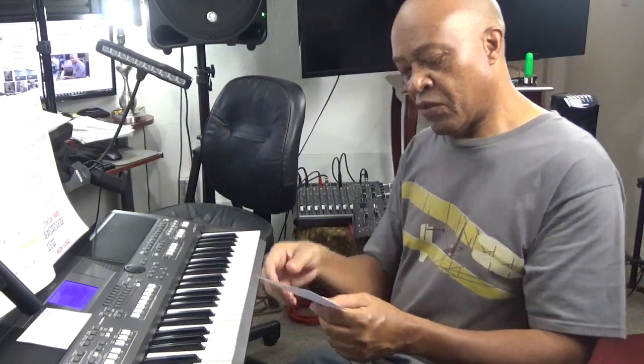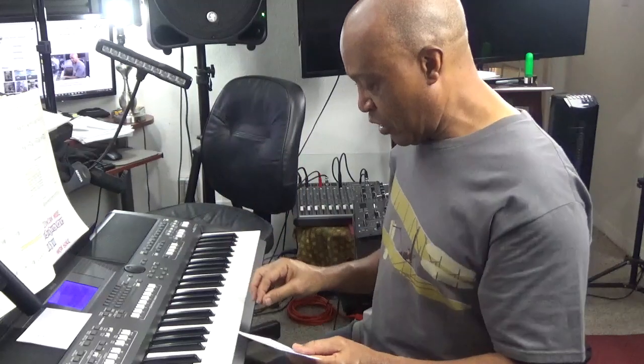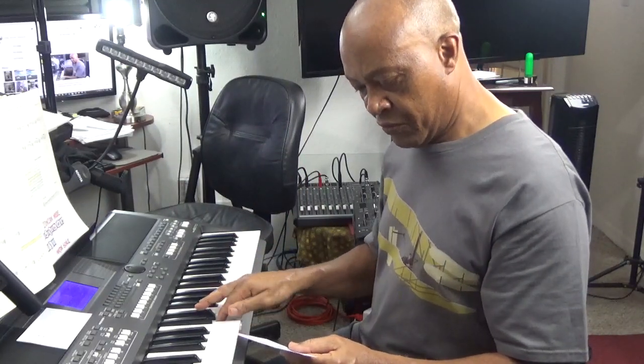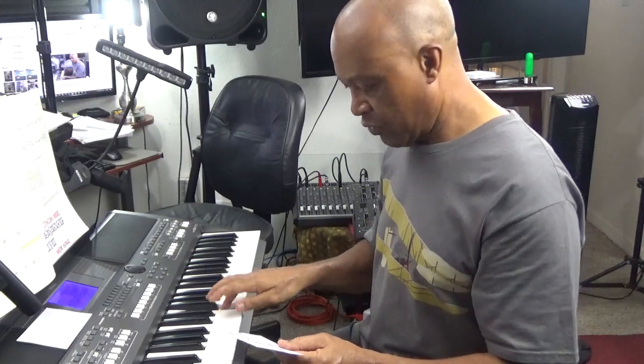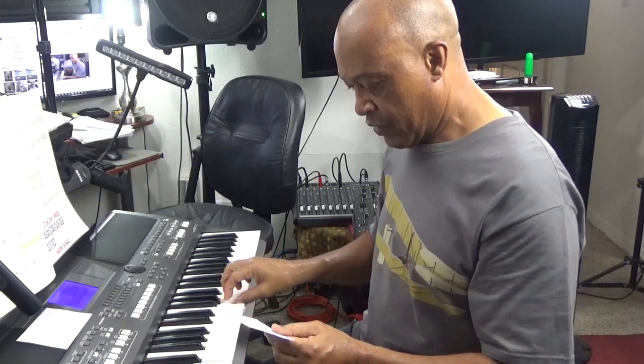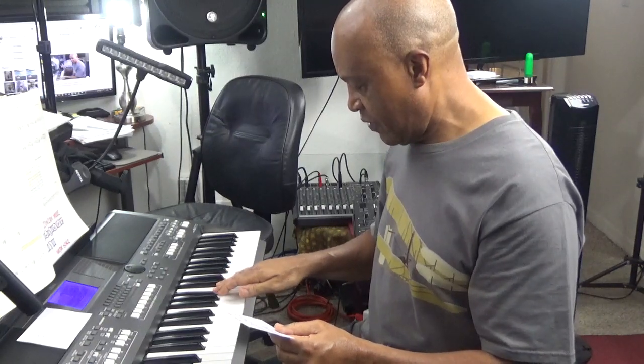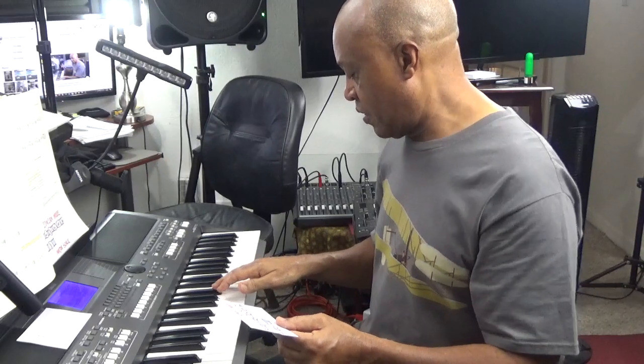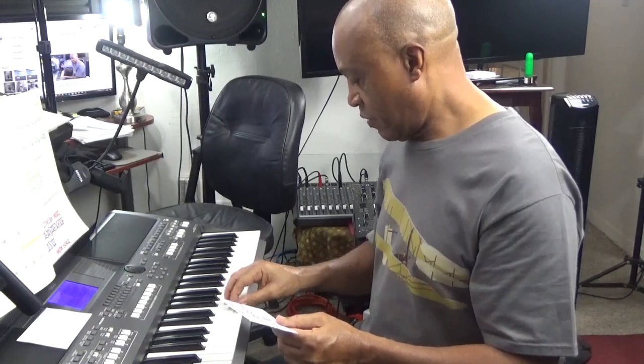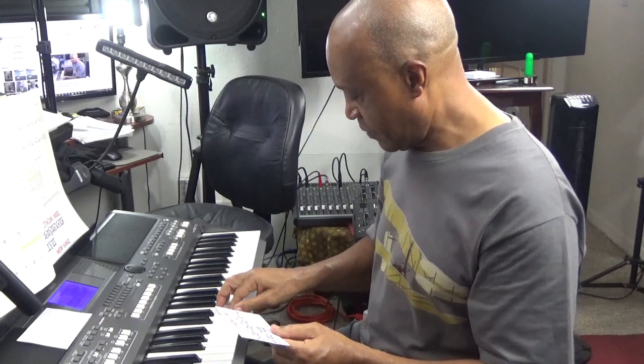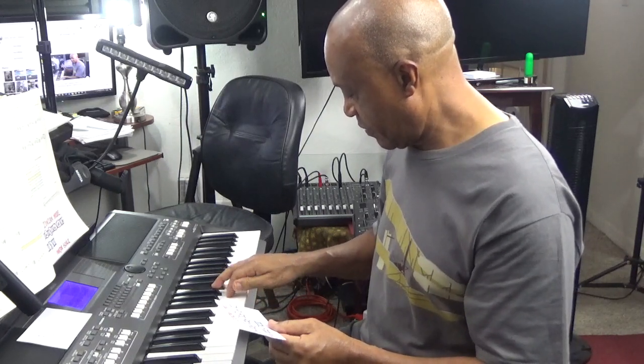So for the Dorian mode, when you play, you're going to play 1, 2, flat 3, 4, 5, 6, flat 7, and then of course you play the root, which is D. So it's going to be whole step, half step, whole step, half step, and then whole step.